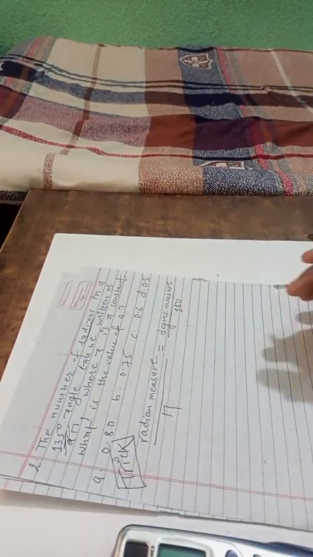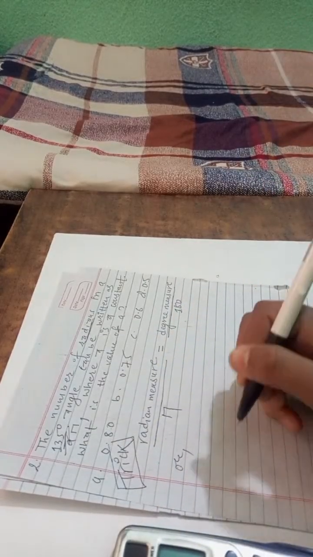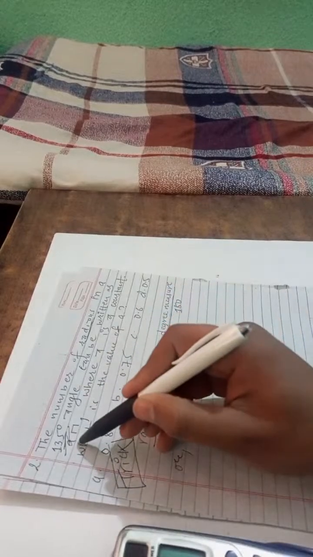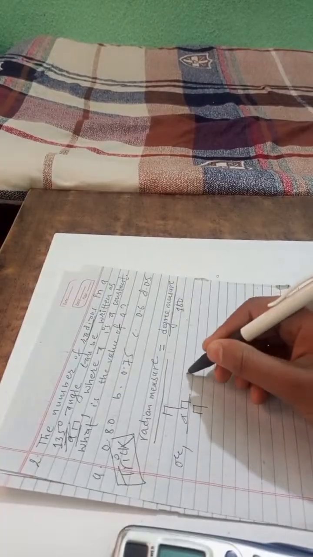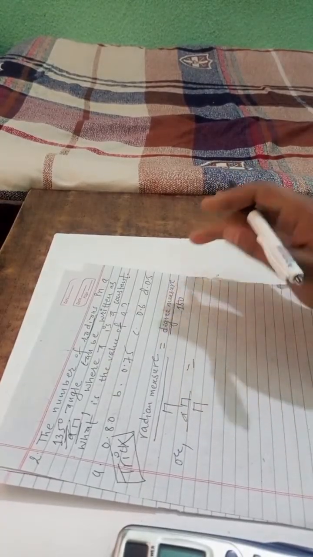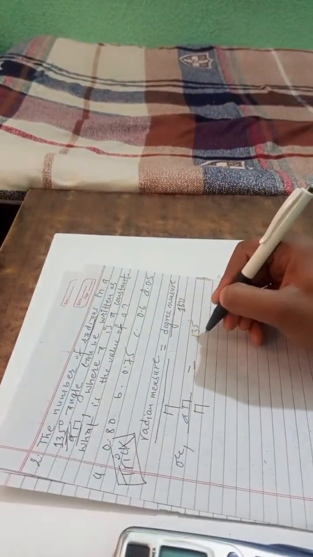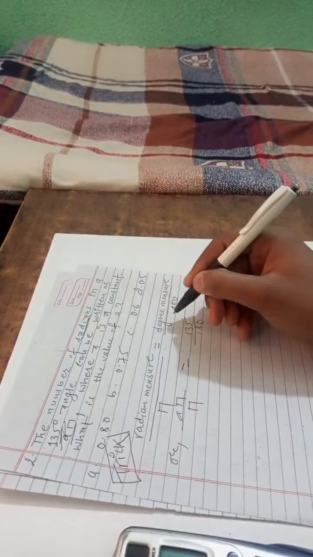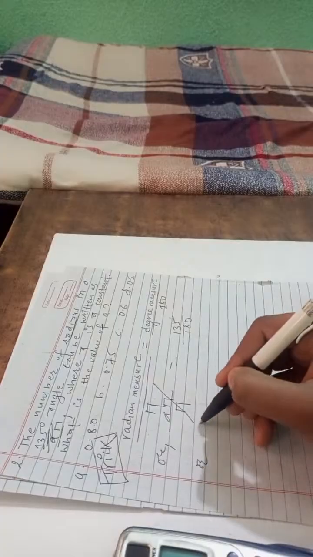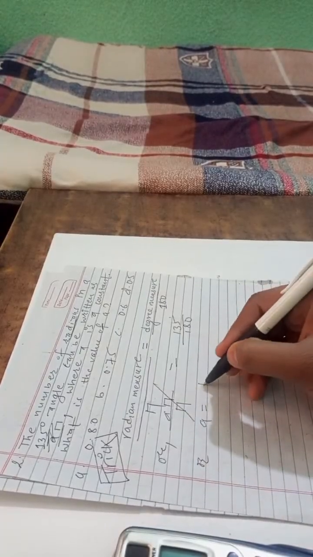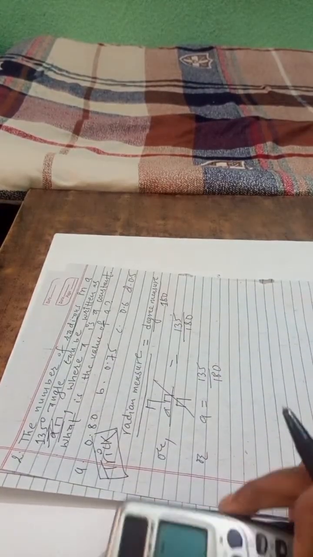Radian measure by pi is equal to degree measure by 180. Radian measure is a pi, and there is already pi. Degree measure is 135. So a pi by pi, cut, a is equal to 135 by 180. We'll move on to the calculator.